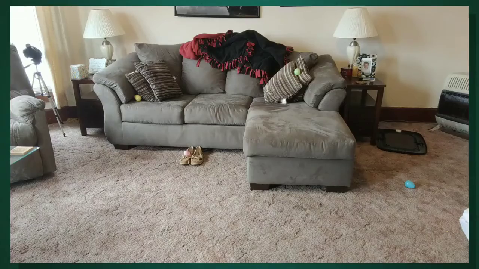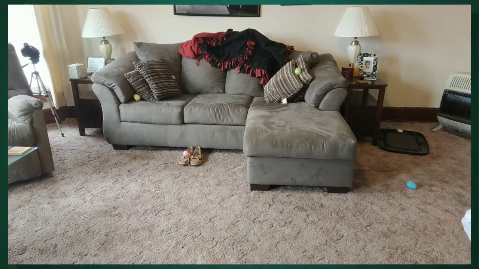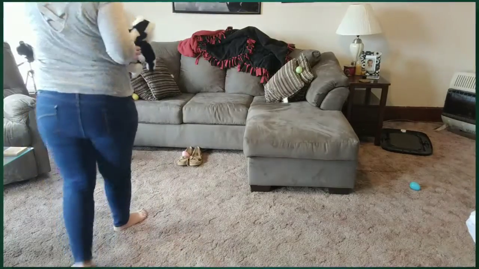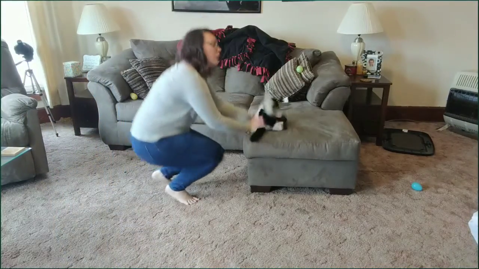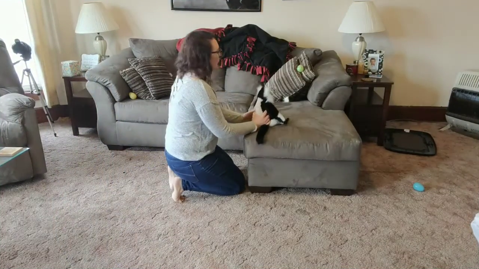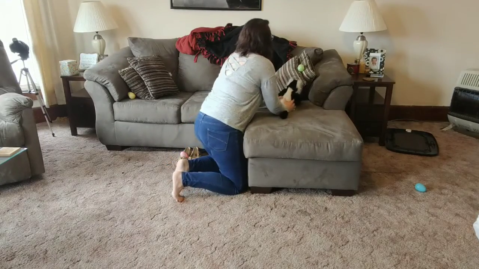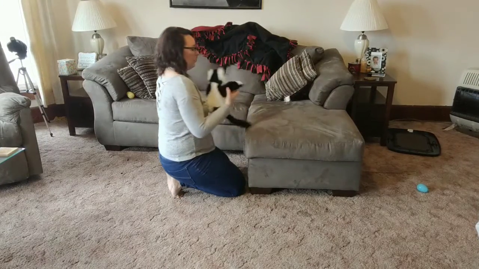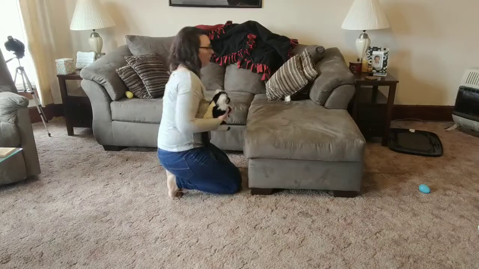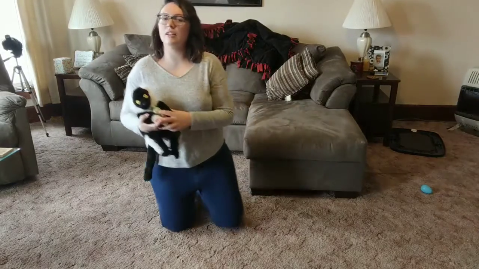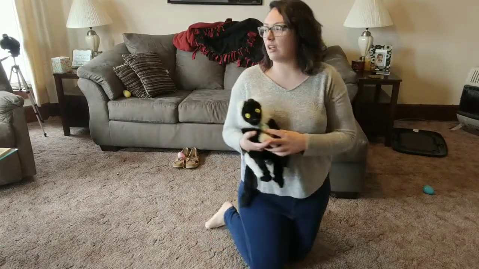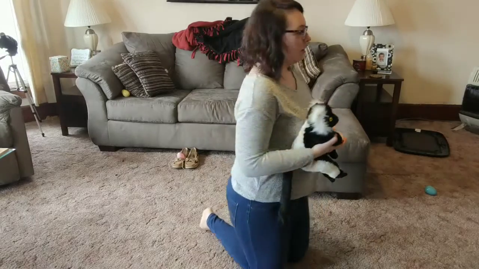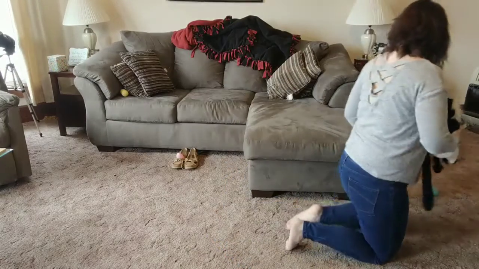10. All right, Zoboomafoo, let's go find those Easter eggs. Oh, there's one right there. Good job. Let's see, where's another Easter egg? Oh, right there.